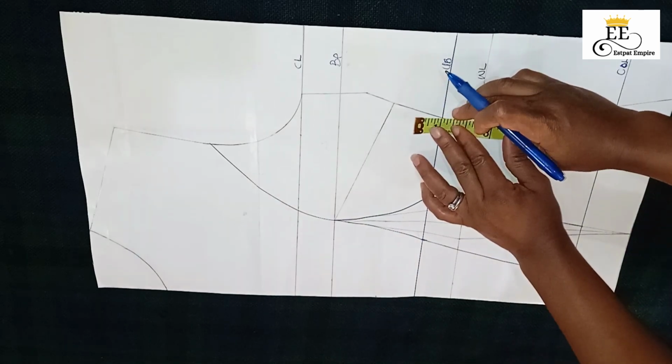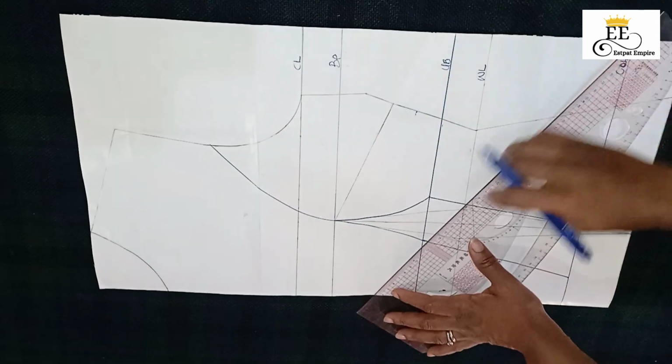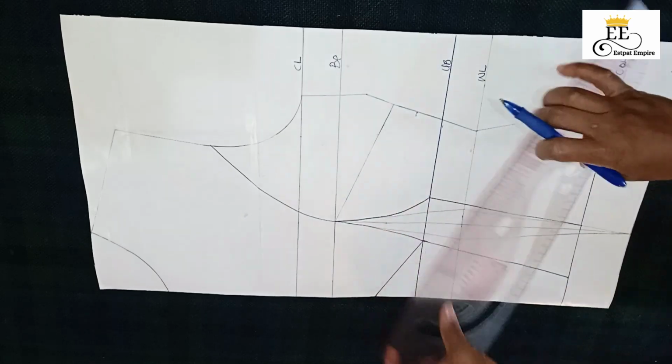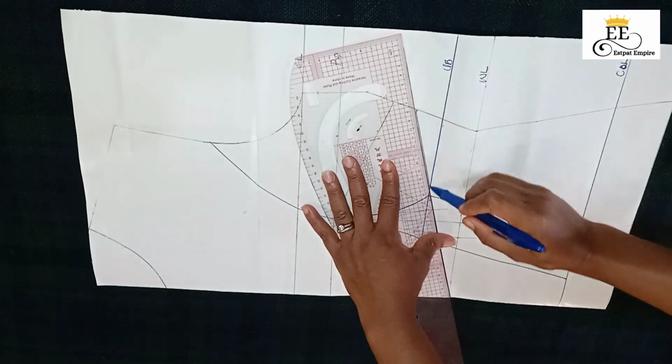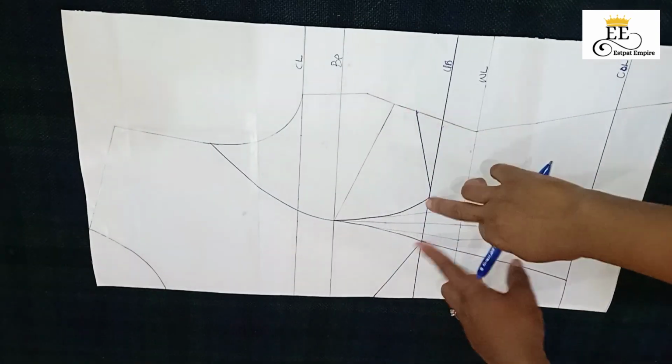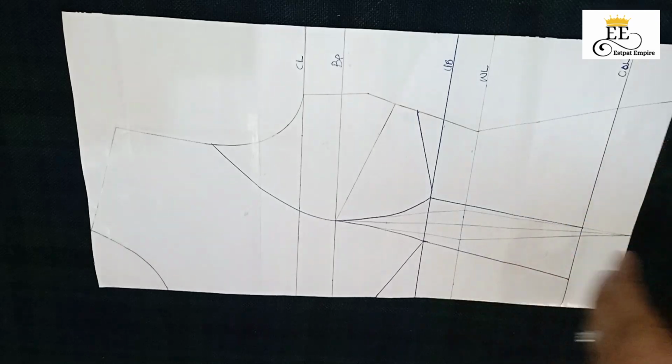Next, on the underbust, I'll go up by 1.5 inches at the center front like so and mark. Then at the sides, I'll go up by 1 inch. Then I'll use my straight ruler to connect a slanted line like so. I'll connect the side as well, like so. After connecting the points, you can decide to do any shape of your choice. Okay, any style line of your choice is fine.